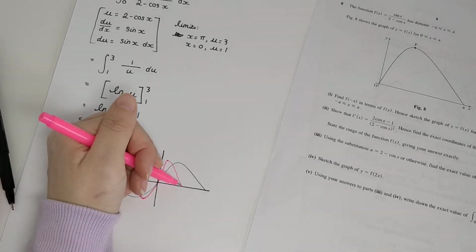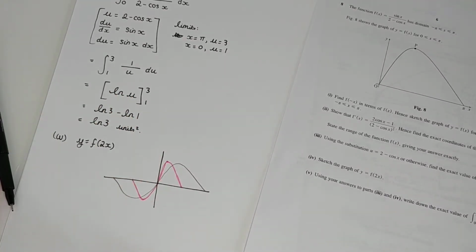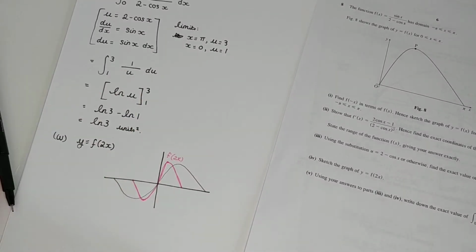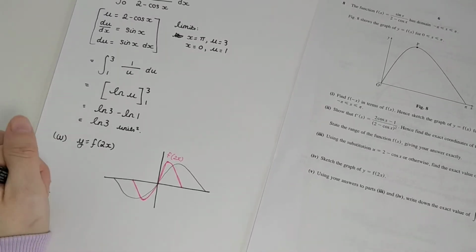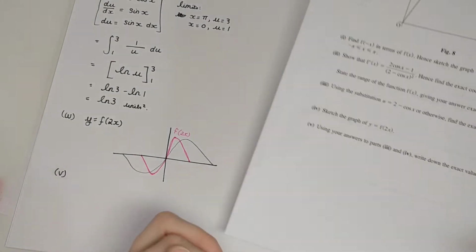So it'll be stretched parallel to x-axis, scale factor a half. Okay, that's a bit of a weird one to throw in.